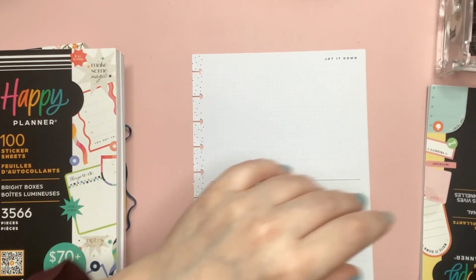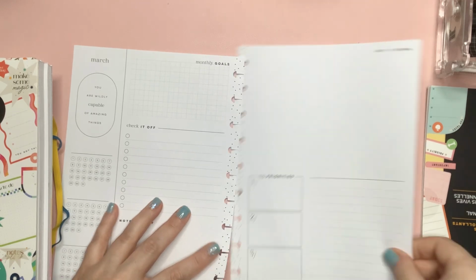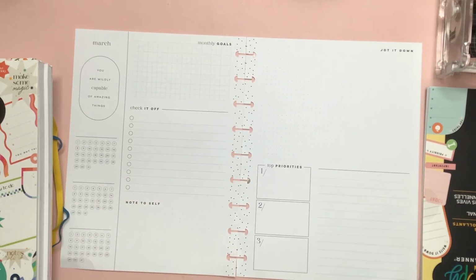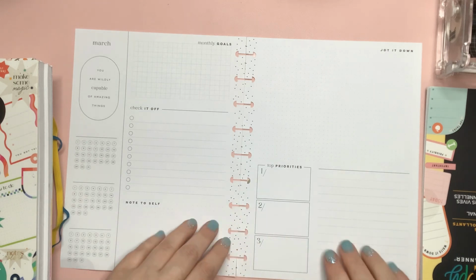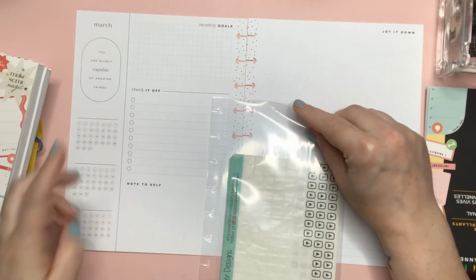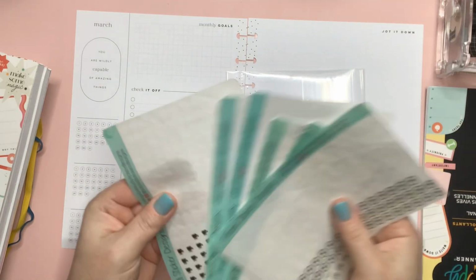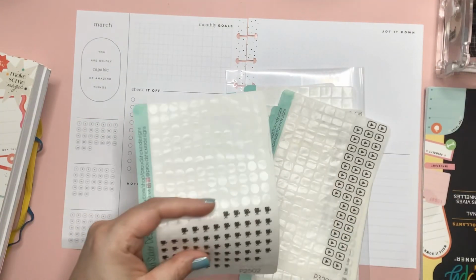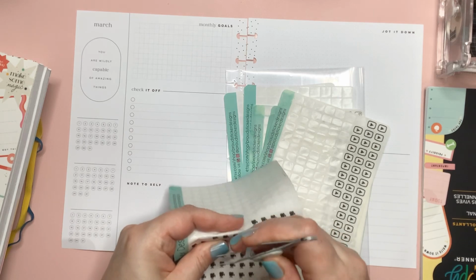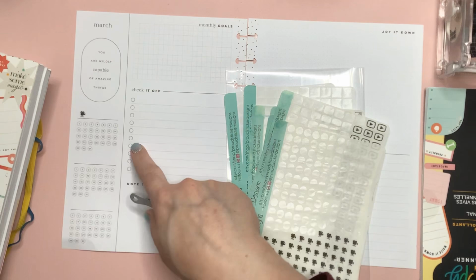All right, so next is these dashboard pages. And for this one, a screen check. I am going to take these because maybe I can use the habit tracker. So we're going to do a little record. I want to see how consistent I can be during the month with recording.